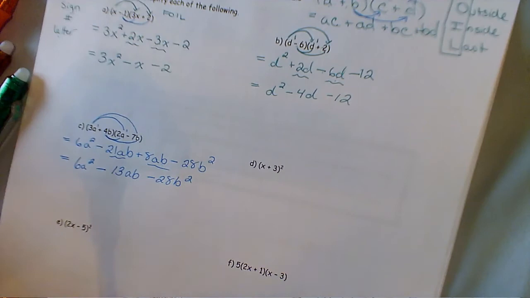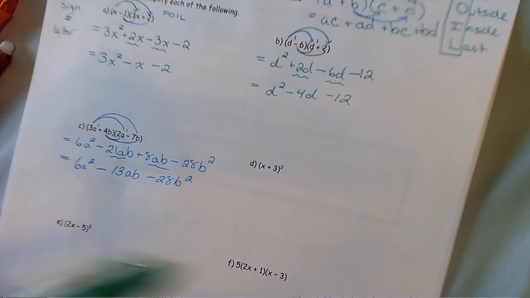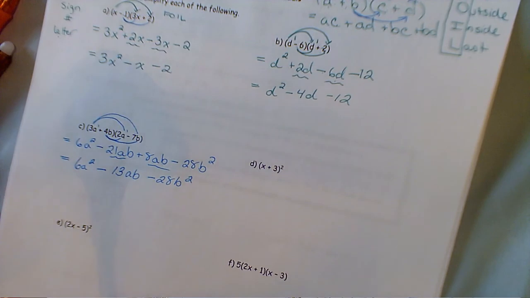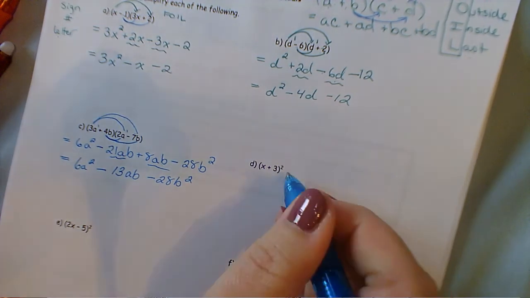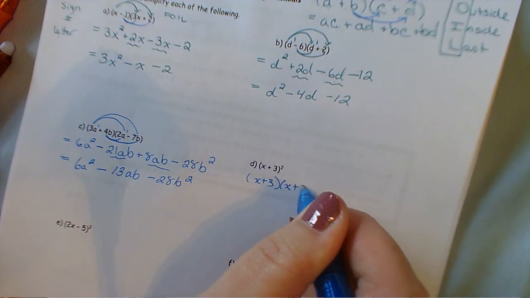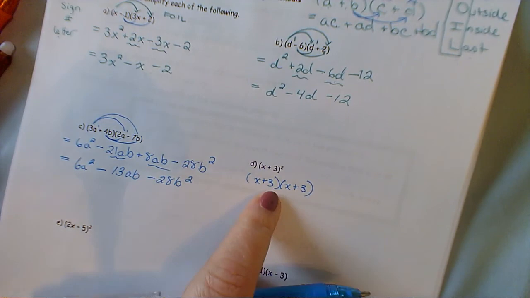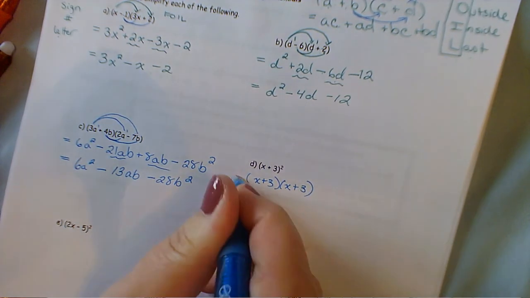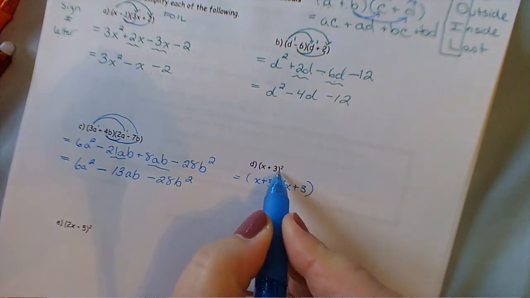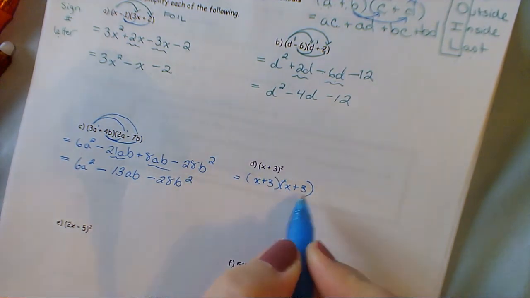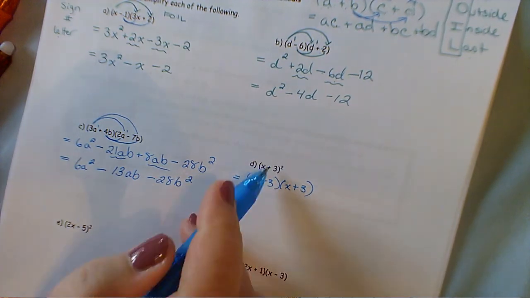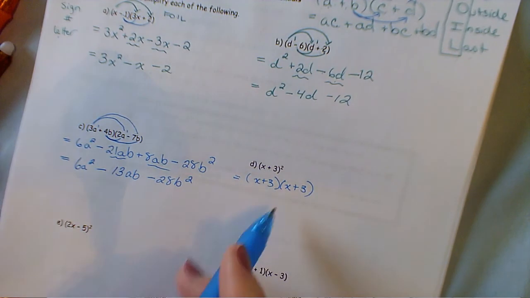So now what you're going to see here is a binomial times itself. So when you see a square outside the bracket like this, what it means is that you have two of those things. So we have x plus 3, and then repeat x plus 3. That's what that means. We just get lazy and we're like, well, why do I have to write it out twice? I can just write it out once and say I have 2 of them, with the exponent. So these are the same thing. So I could have written out the question like this, or like that. You have to be comfortable with seeing it both ways.